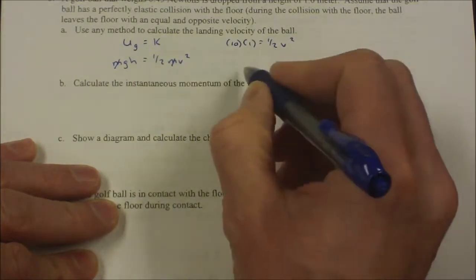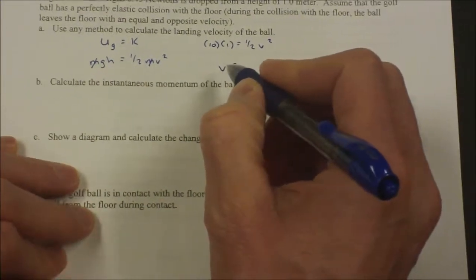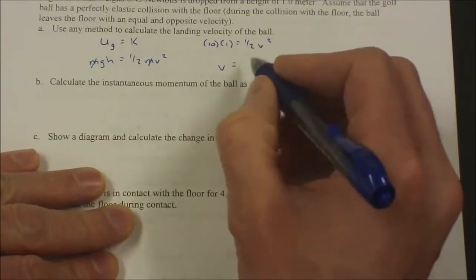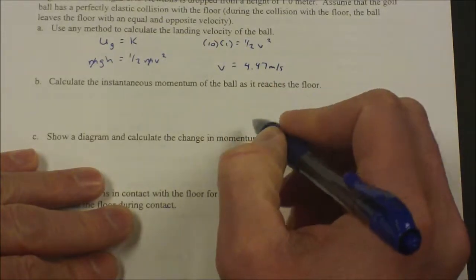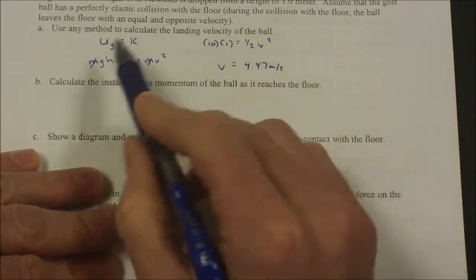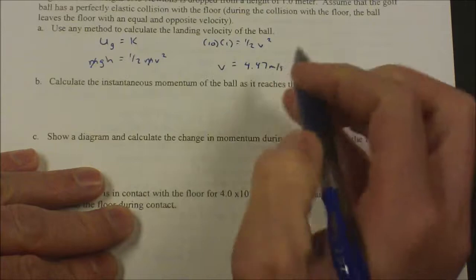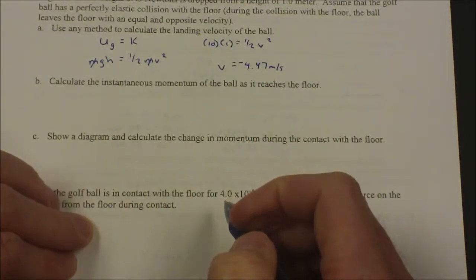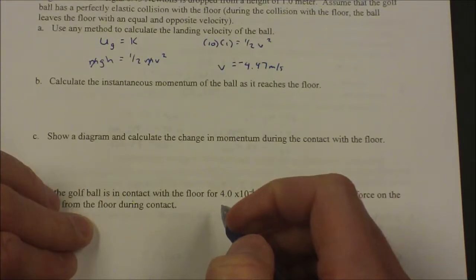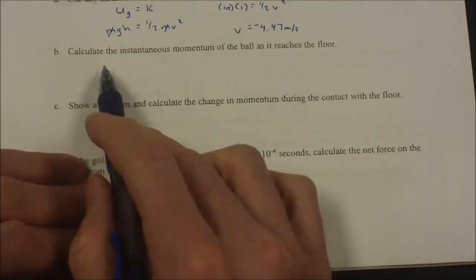1/2 v squared. Our velocity when this golf ball hits the ground is going to be 4.47 meters per second. It is going to be moving down. One thing energy doesn't do for us is give us a direction, so I am going to decide to put that direction in myself, negative 4.47, because it's falling downward.